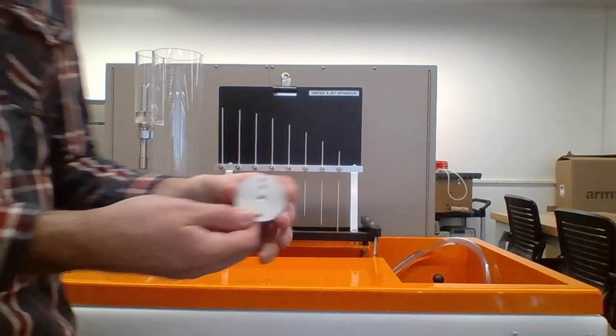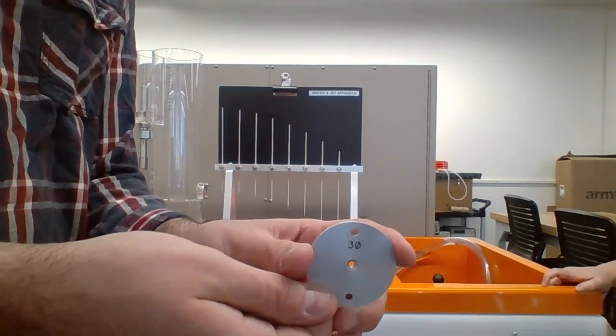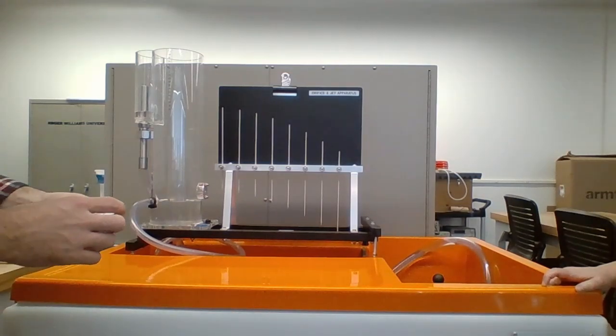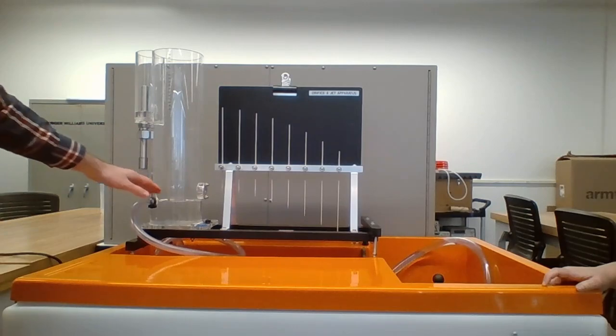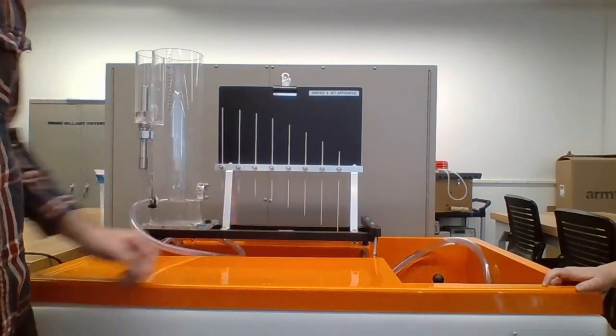So the orifice looks like this, except it's a little bigger. So this is the 3mm diameter orifice. We're using a 6mm diameter, but it's just basically a small hole. So essentially what we'll do is we'll fill this tank up to the constant pressure, and a jet of water will come out of the orifice hole.